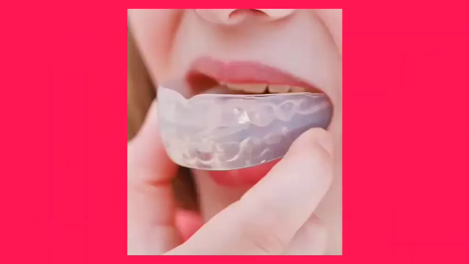Next is wear a mouth guard when you are playing some sports like wrestling and all. There are chances for your teeth to get damaged. When you are involved in sports, you may fall down, and your teeth, if they hit somewhere, there are chances to get damaged. So wear a mouth guard during sports.